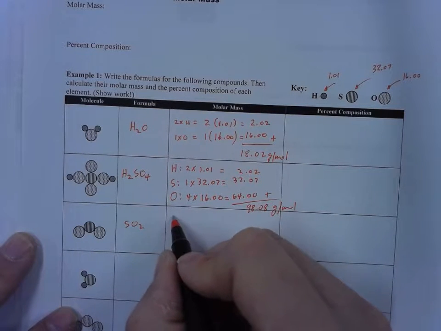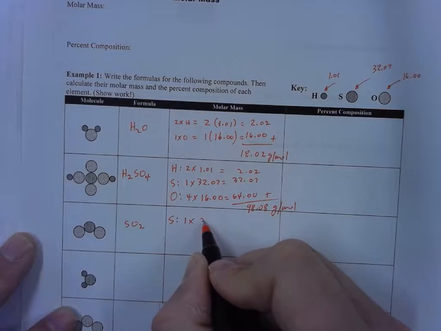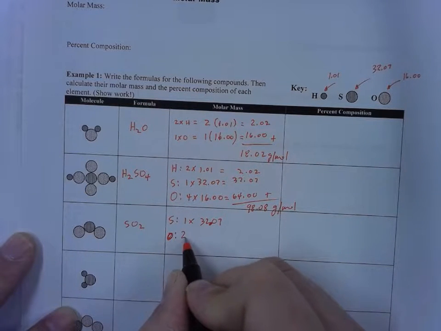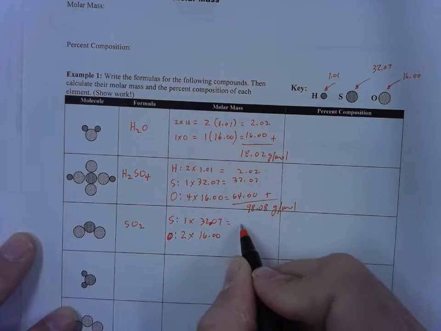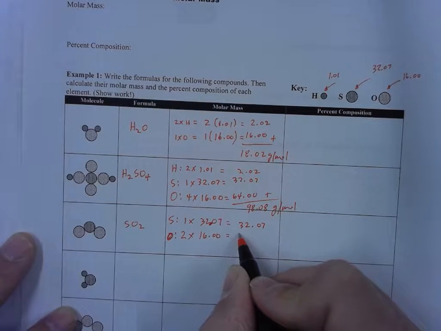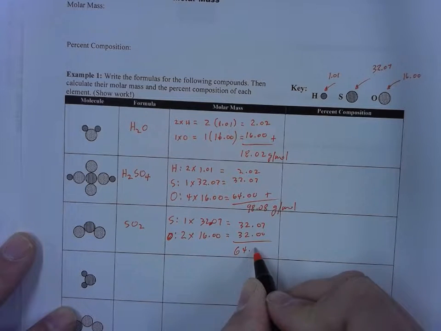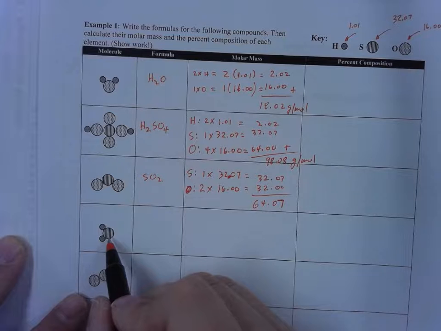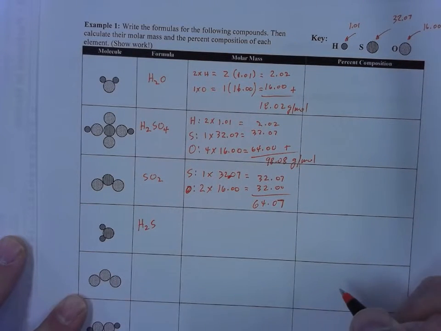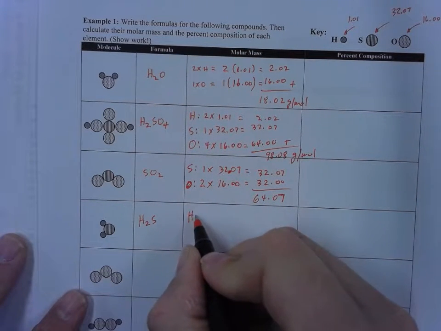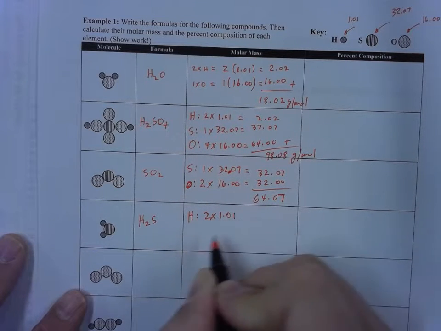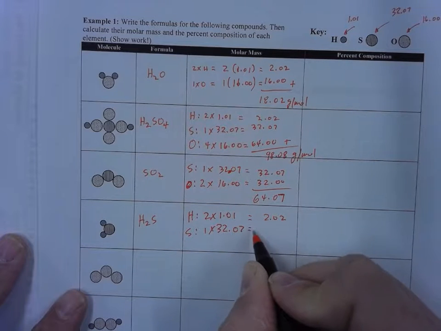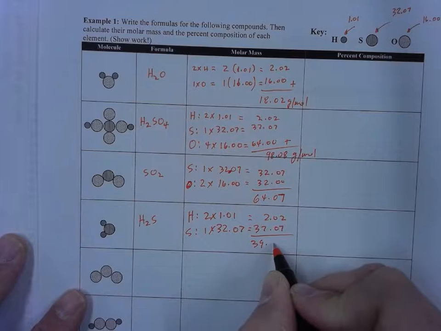So we've got 1 sulfur, 32.07, and we've got 2 times oxygen, which is 32.07 plus 32, 64.07. Next up, we've got sulfur and hydrogen, so H2S. Our H is 2 times 1.01, and for S, 32.07. 2.02 plus 32.07 for a grand total of 34.09 grams per mole.